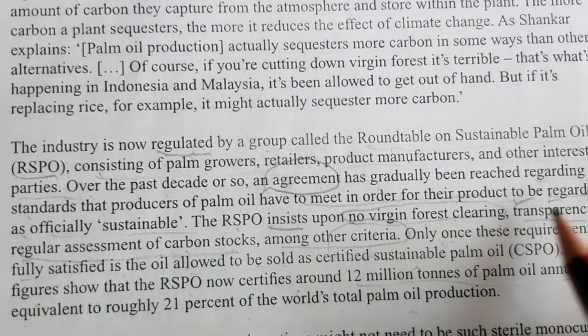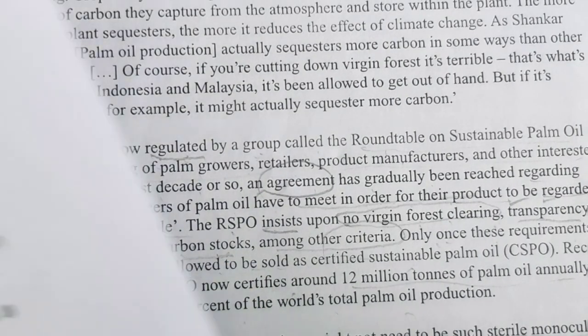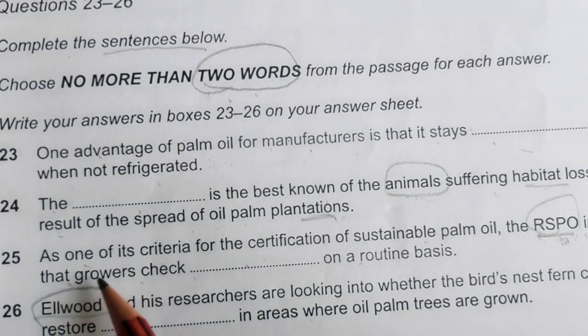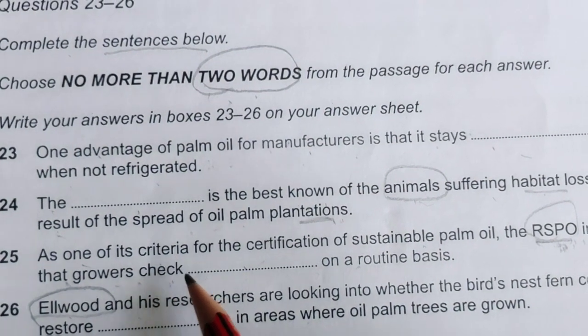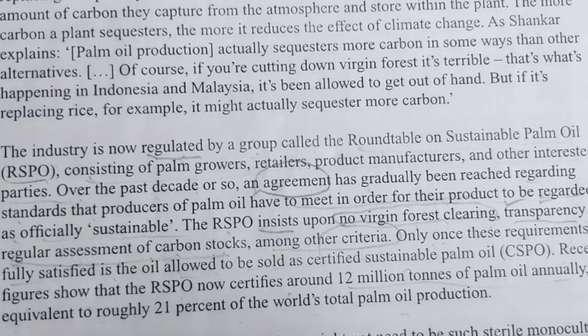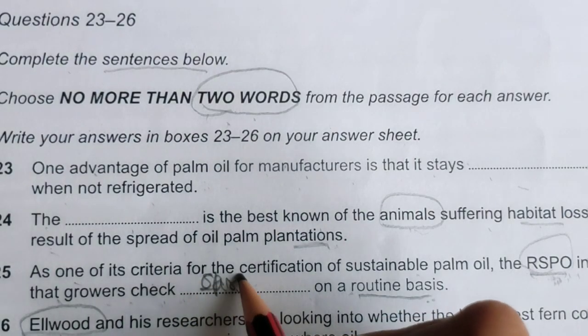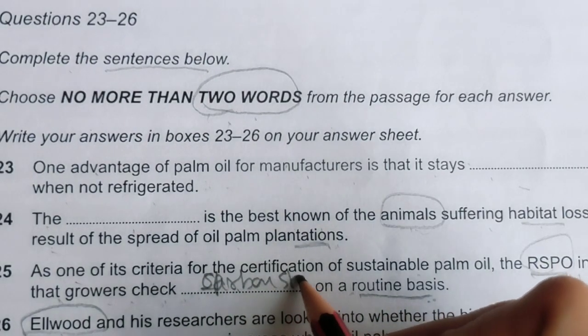This they have already discussed, and regular assessment of carbon stocks. So it is regular assessment of carbon stocks. So I am writing here it is carbon stocks.